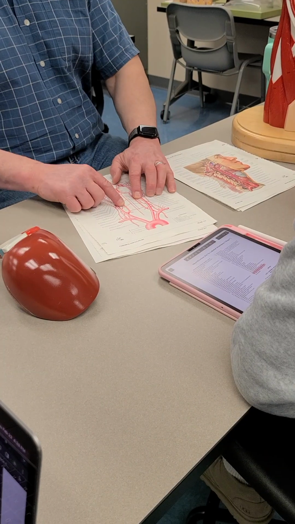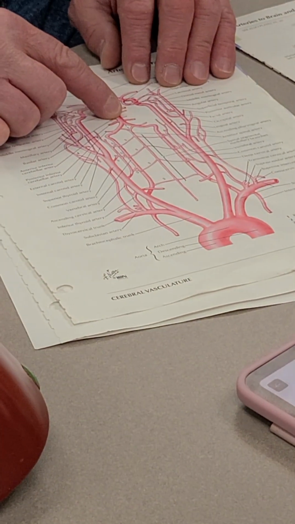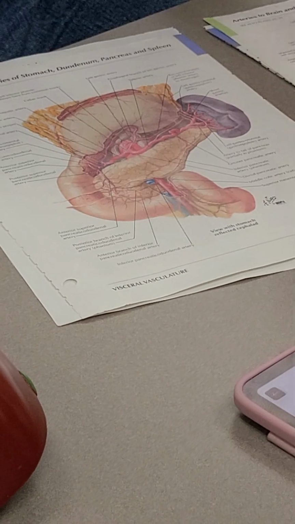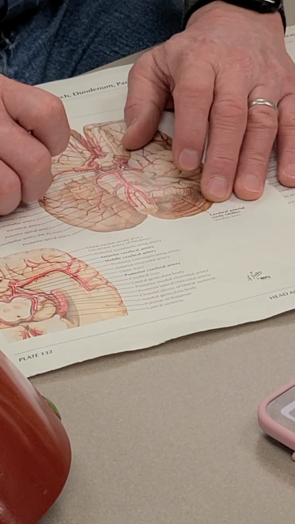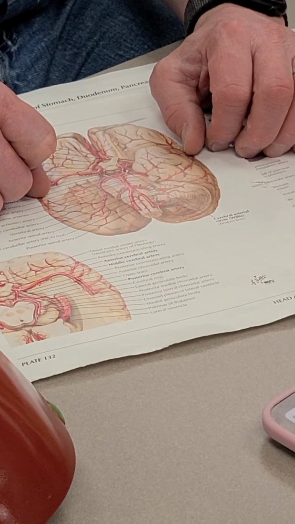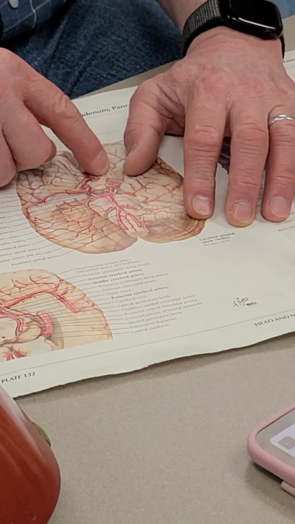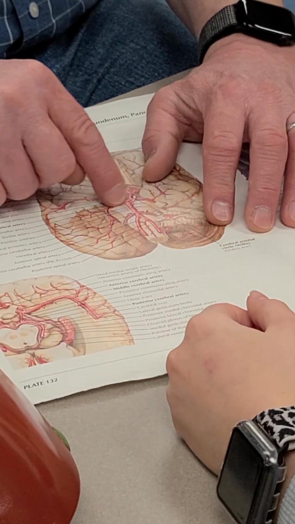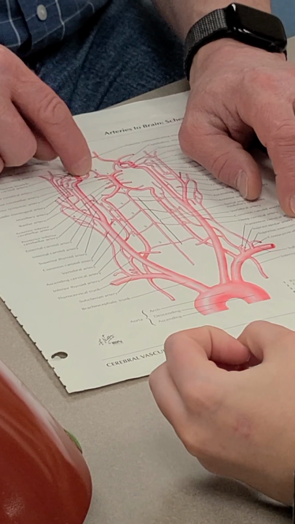Coming up, they're coming up, they're coming up, and then they come together. Where they come together, that forms the basilar. So you've got these guys right here. What are these guys right here? Vertebrals. They form the basilar. That then is going to circle around the pituitary as the circle of Willis. Okay, that circles around the pituitary as the circle of Willis.